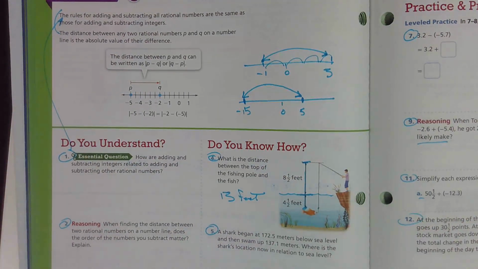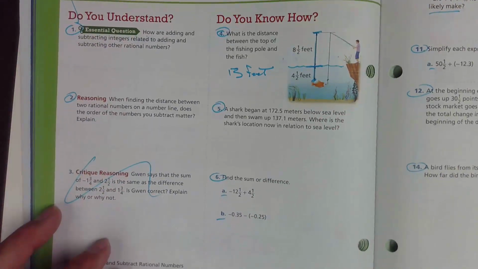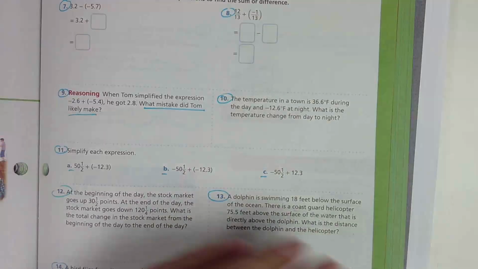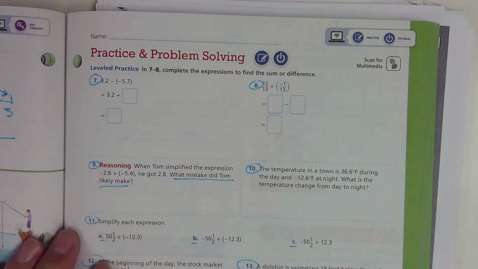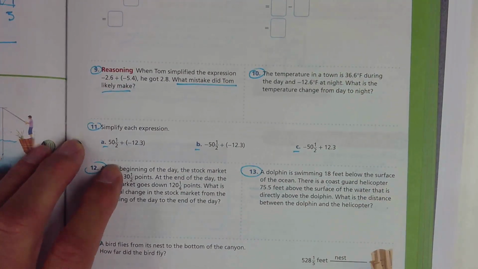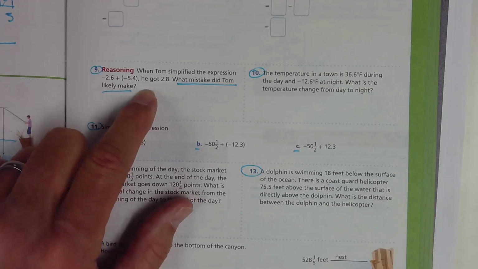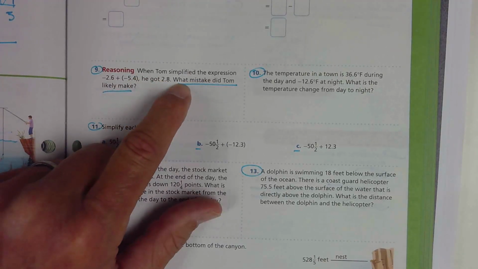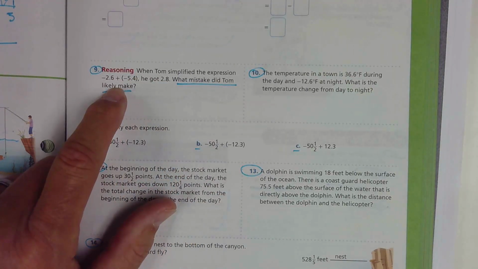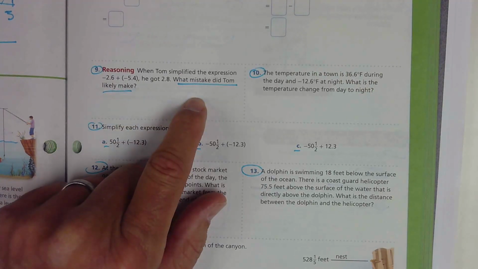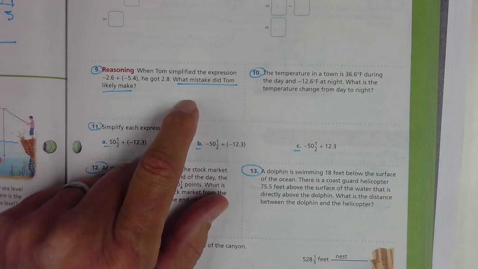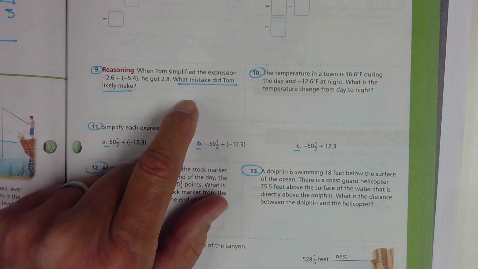All right. So 6, A and B, mark those. Over here on the next page, 7 and 8, do those. 9 and 10, circle those. For 9, it says reasoning. The question is, what mistake did Tom likely make? And he made a mistake. So I want you to put it in just a few words, what mistake it was that Tom made.